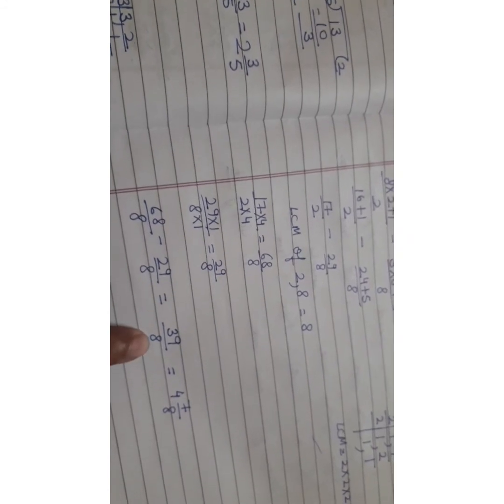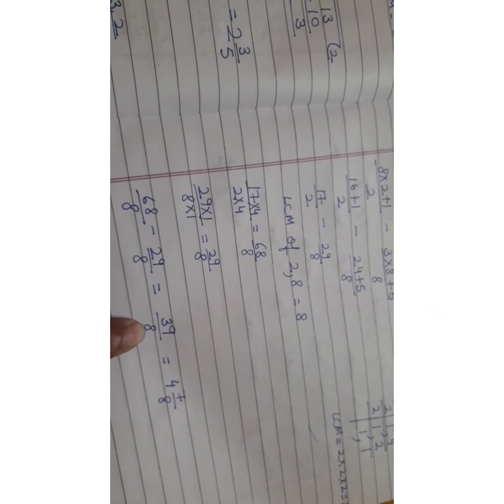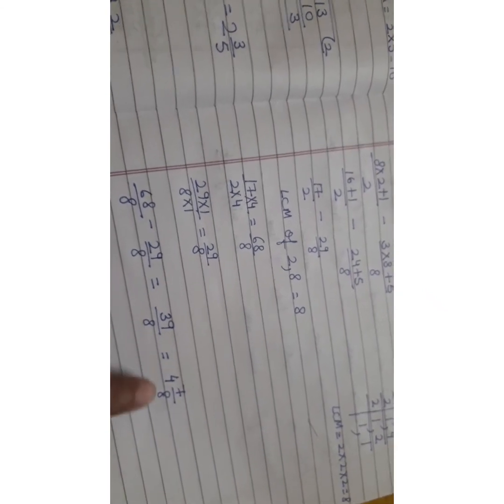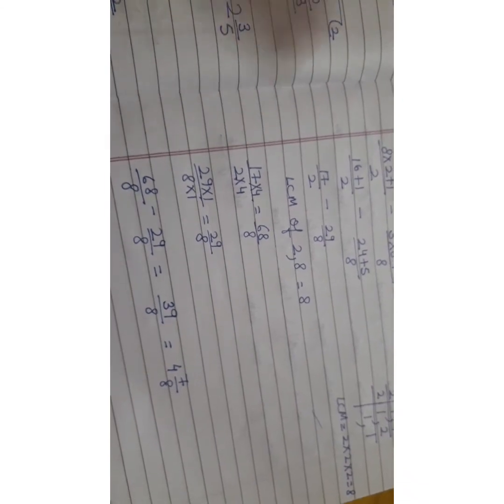Then subtract both the fractions. You will get 39 by 8. 39 by 8, which is an improper fraction. So you will have to convert it into a mixed number. You will get 4 7 by 8, which is your final answer.